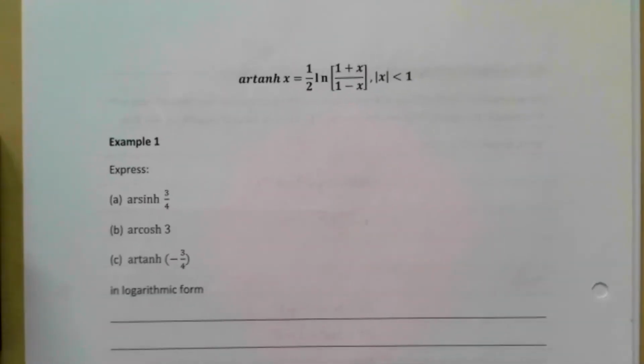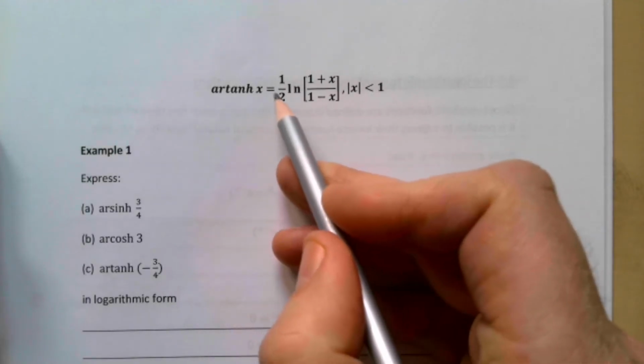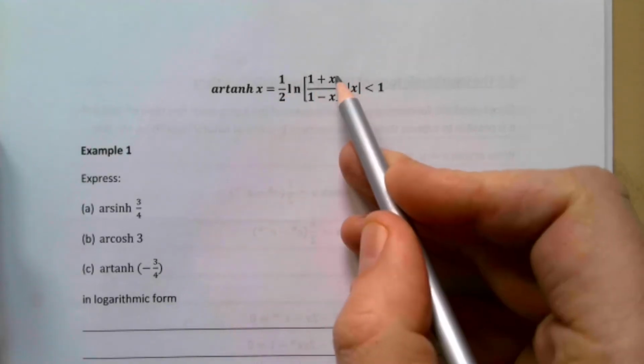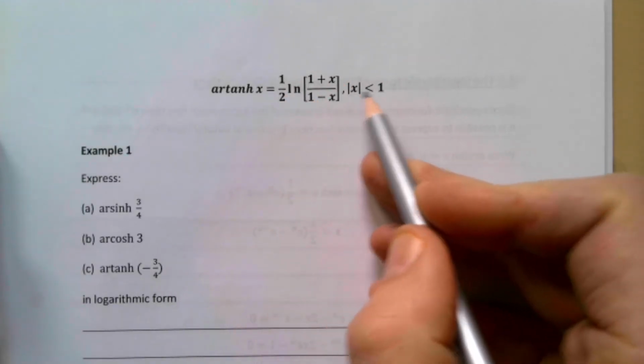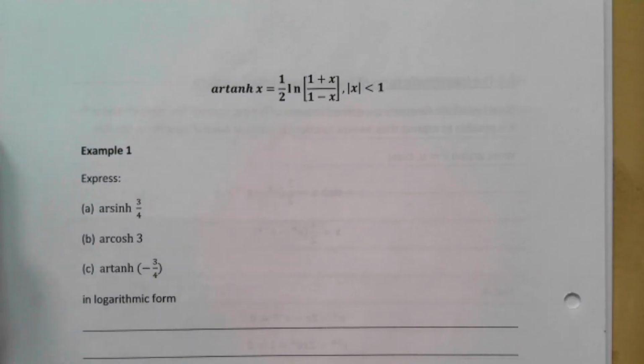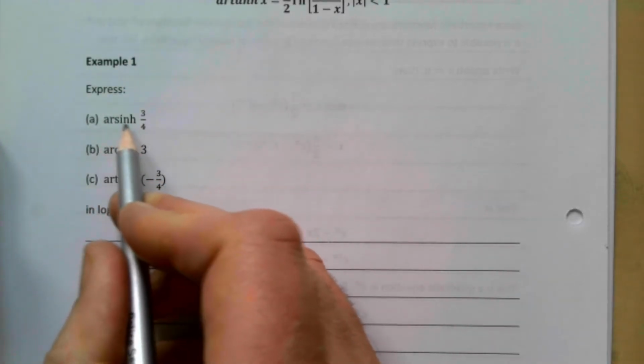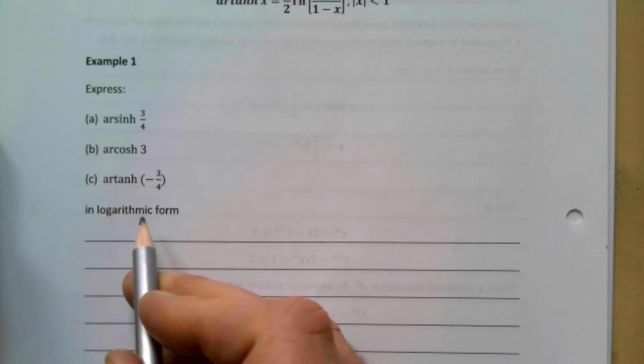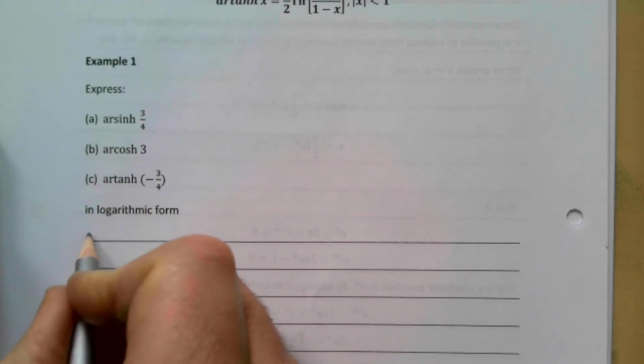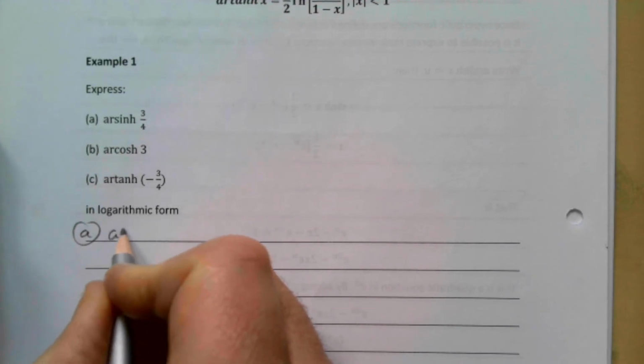And also, artanh x is a half ln of (1 plus x) over (1 minus x), where the modulus of x is less than 1. Let's run through just a couple of examples then. Express arsinh 3/4 in log form. So this is part A. Hopefully I can fit this in.